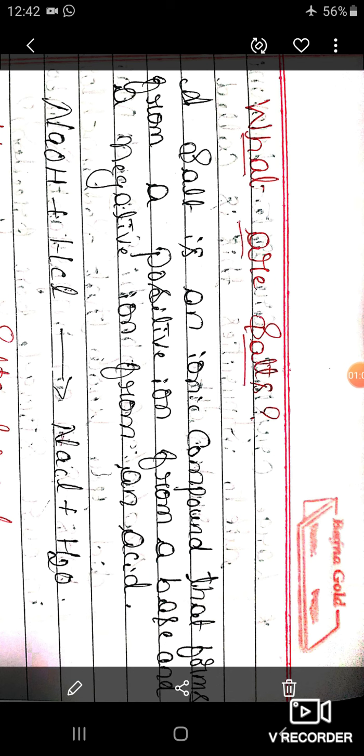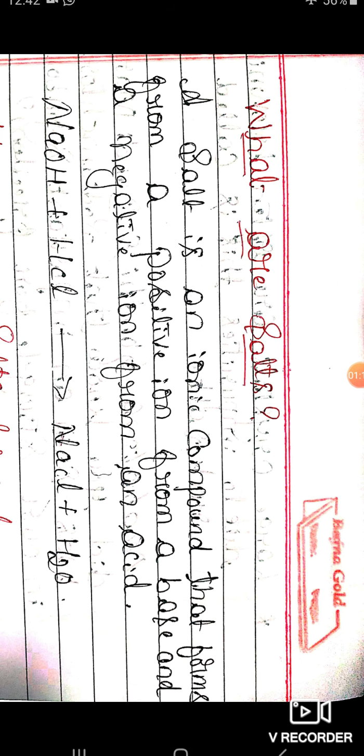So what do you mean by salts? Let us see. A salt is an ionic compound that forms from a positive ion from a base and a negative ion from an acid, so it is called a salt. You know from your previous classes that ions are charged particles, positively or negatively charged. So a salt is an ionic compound formed from a positive ion from a base and a negative ion from an acid.